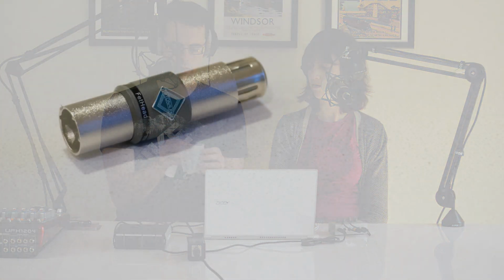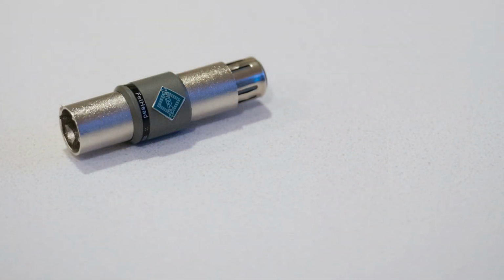It just plugs in line with your microphone. You can plug it in at the microphone into the cable, or you can do it at the other end if you have a short cable. If you have a really long cable, it's sometimes better to boost the signal at the microphone. And this thing runs off of just the phantom power from your audio interface or preamp.